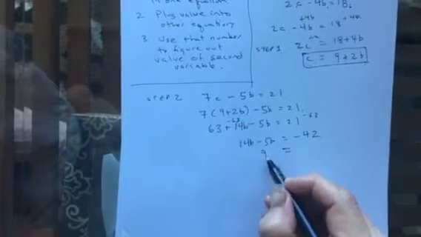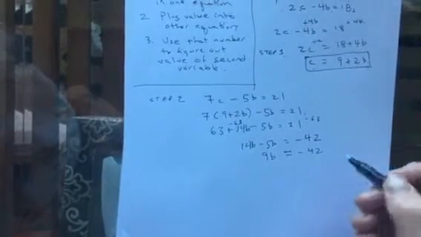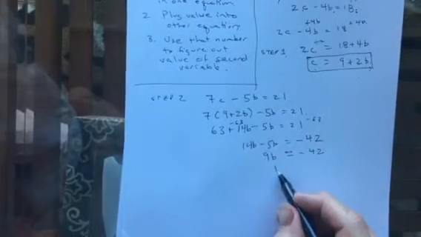14 minus 5 is the same thing as 9. So 9B equals minus 42. Now I've got to get rid of the 9. So the easiest thing to do is just to divide both sides by 9.